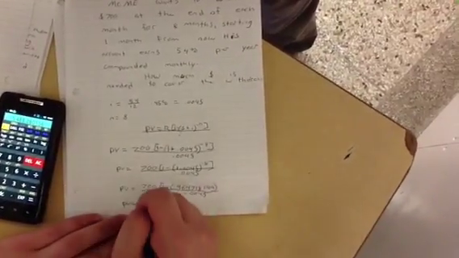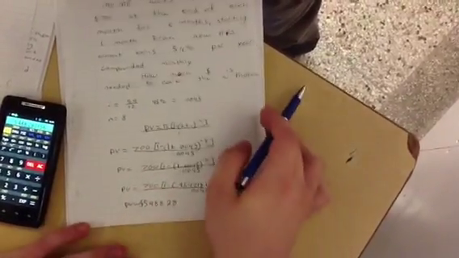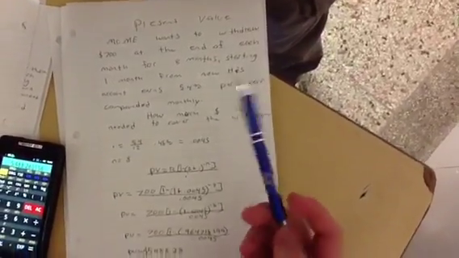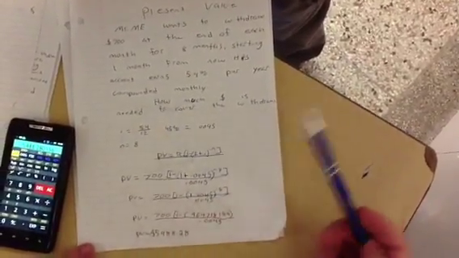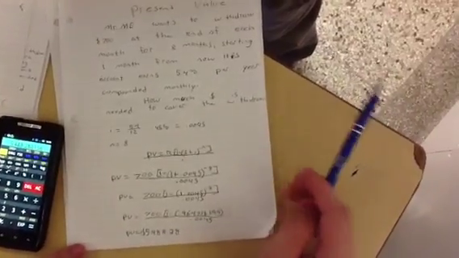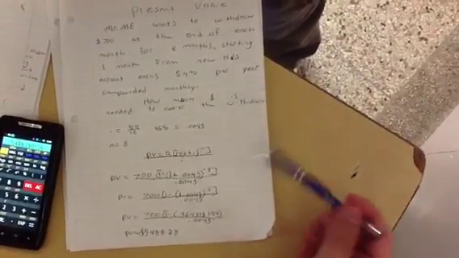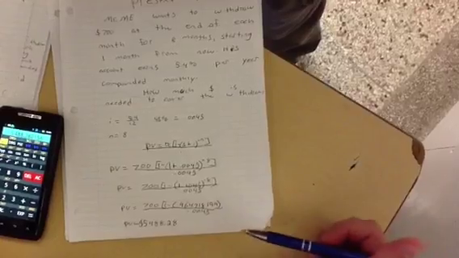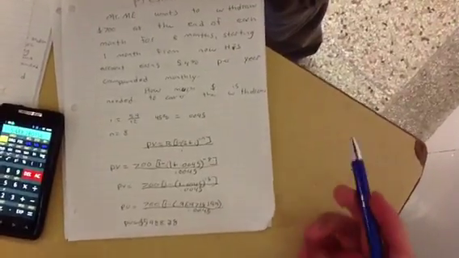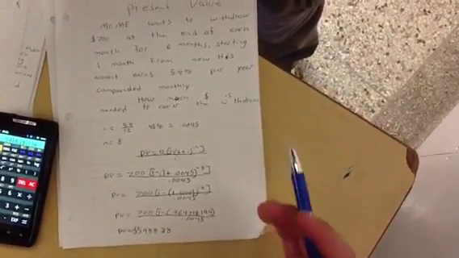So what does that mean? It means how much money you had to have in your bank in order to withdraw $700 at the end of each month. For 8 months. Makes sense. I know. It's so much easier now. Don't have to use a table, and it's just amazing.